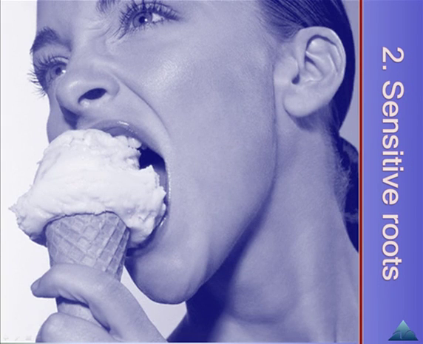Root sensitivity is a common complaint among patients with gum recession. Root sensitivity is caused by the exposure of tiny tubes within the root surface that communicate with the tooth nerve. When the gums have receded, sensitivity happens when eating cold food or drinking cold beverages, or simply by exposure to cold air.